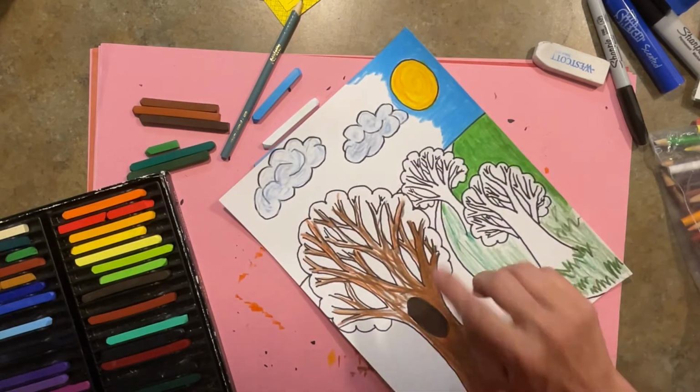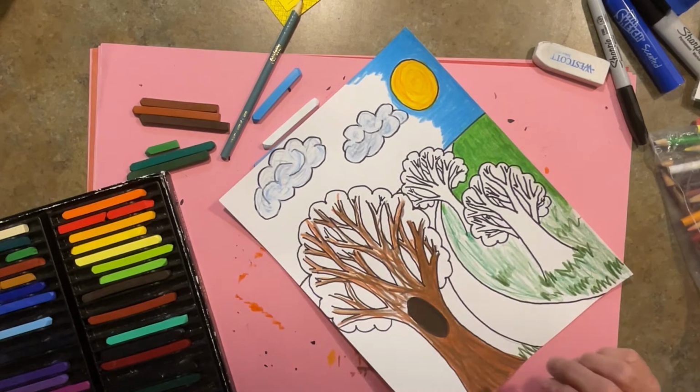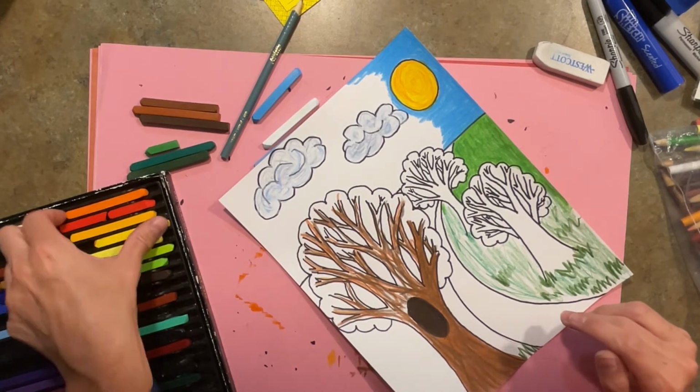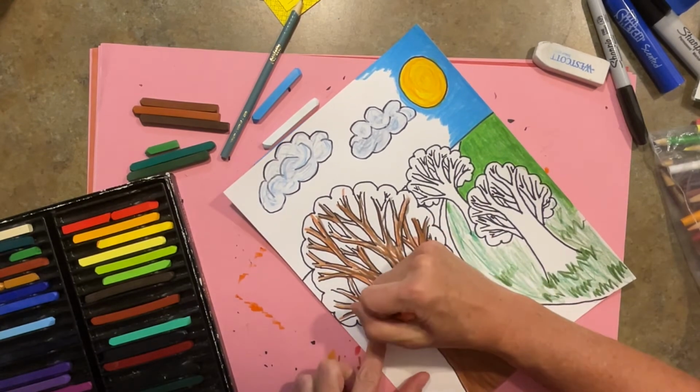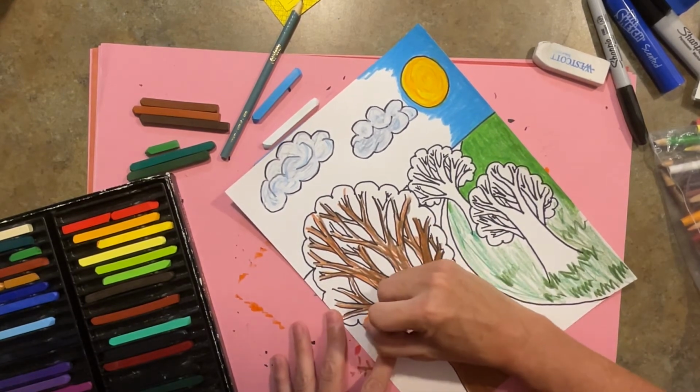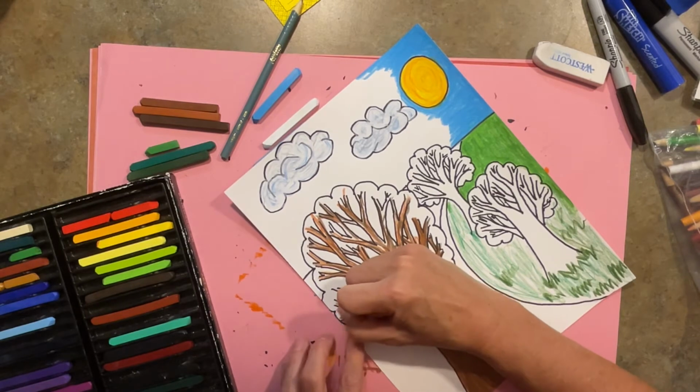One more thing, your leaves. So your leaves are going to be either greens or fall colors. So your fall colors are going to be yellows, browns, which I have browns in my tree, so I'm not going to do browns. I'm going to do yellows, I'm going to do oranges, and I'm going to do reds.